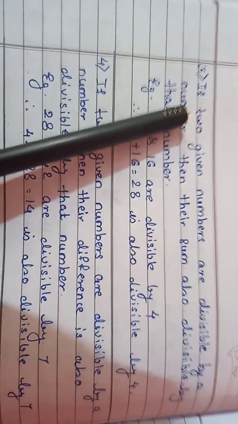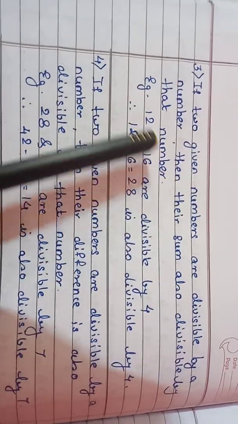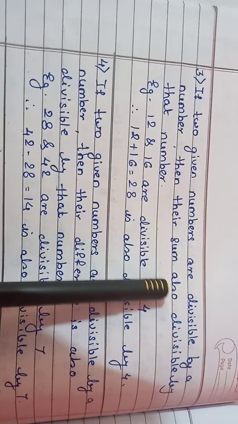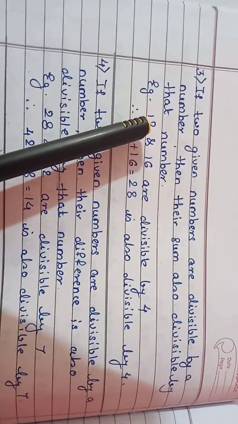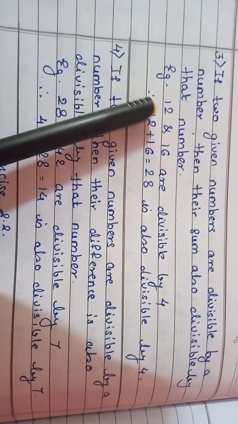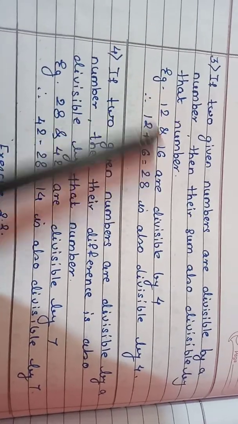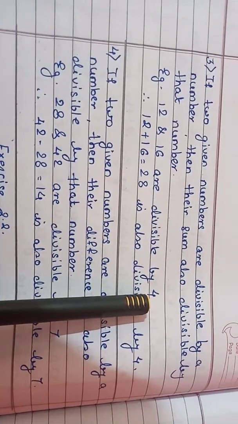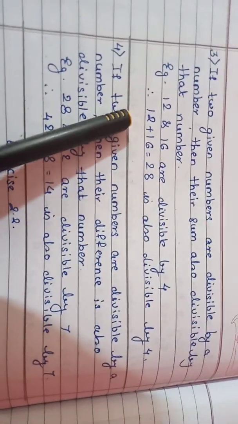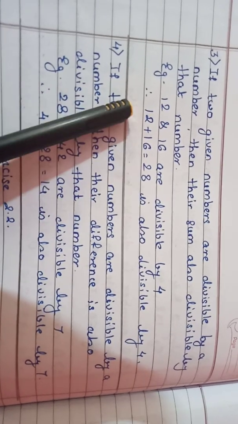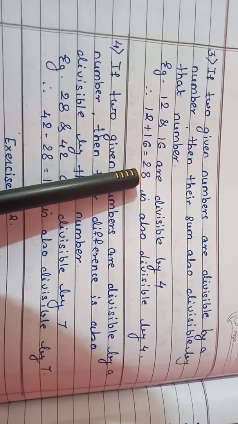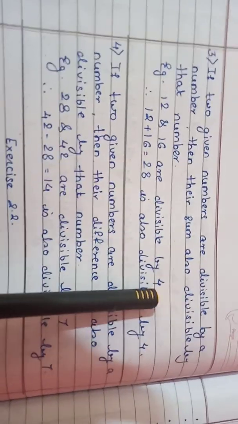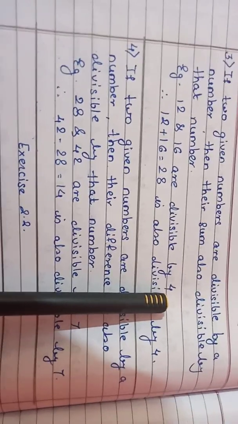Now the next rule. If two given numbers are divisible by a number, then their sum is also divisible by that number. Let us see the example of 12 and 16. 12 is divisible by 4. 16 is also divisible by 4. As this rule states, let us find the sum of 12 and 16. 12 plus 16, 28. 4 7s are 28. So this 28 is also divisible by 4.